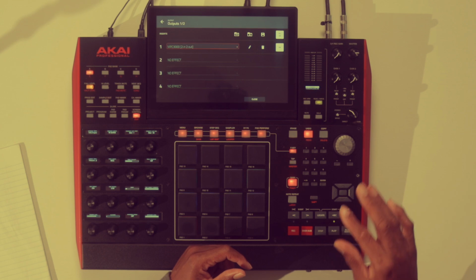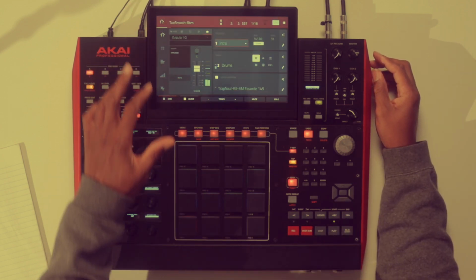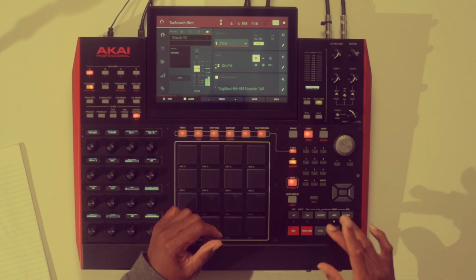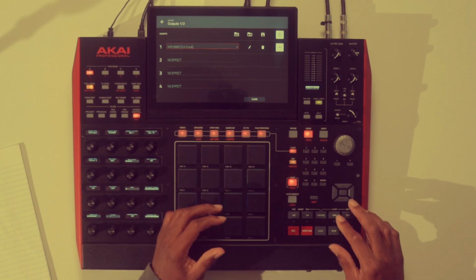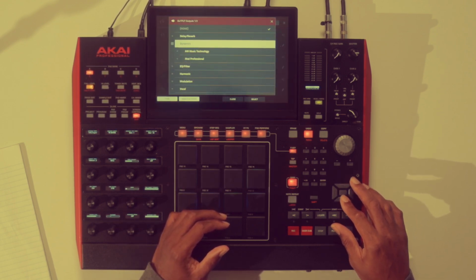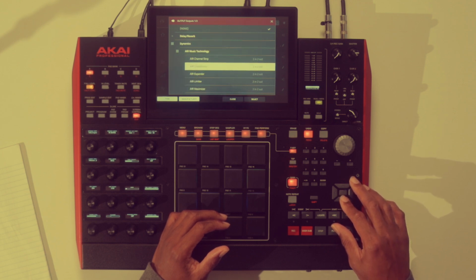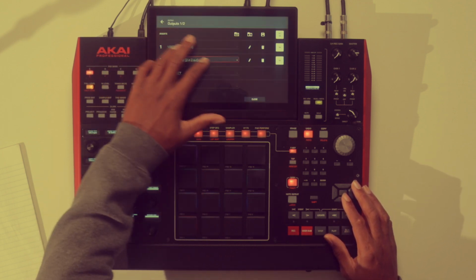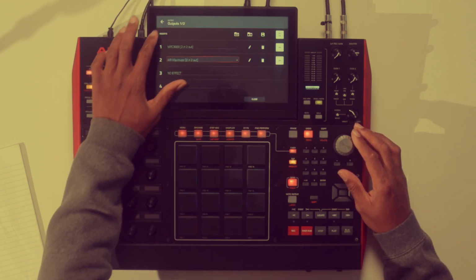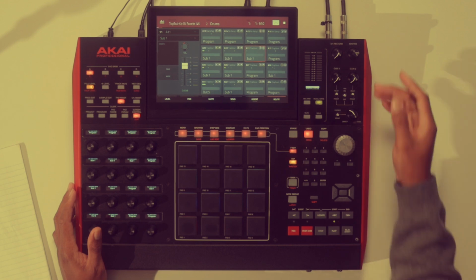Let's see what it sounds like. All right, and then we can also go to Dynamics. Let's go to Air Maximizer. Let's put the Air Maximizer on there and let's just do Mastering Light. Need to turn down.